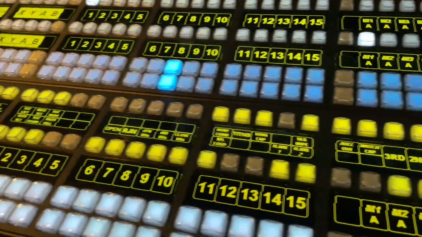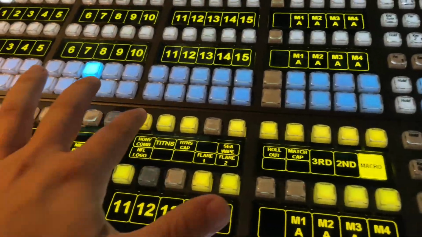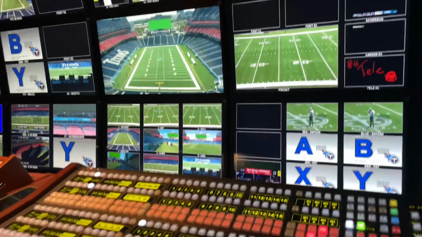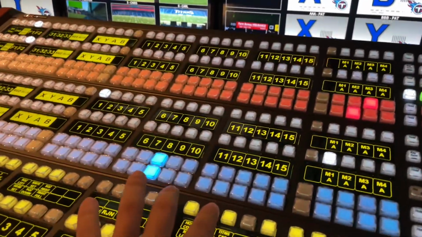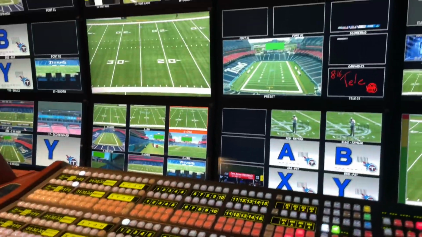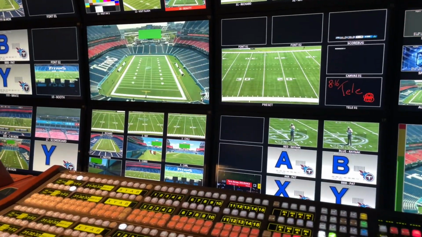Another responsibility is graphical transitions. I'll get a list of a bunch of different effects that the director wants me to build. And you can see here, it's just a nice pretty transition from one camera to the other. And a lot of times I'll get sponsored elements too that I have to run.